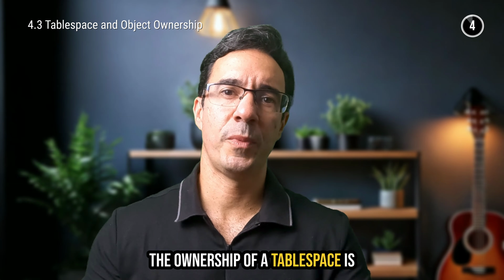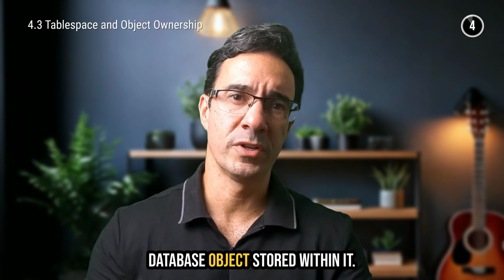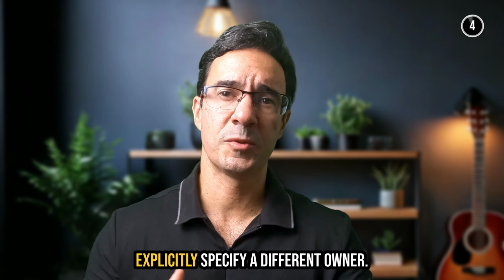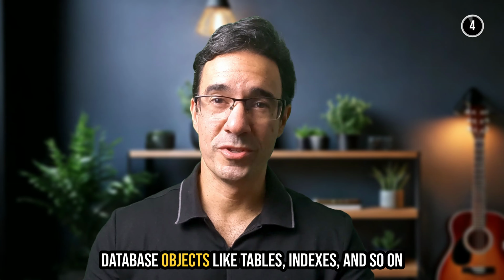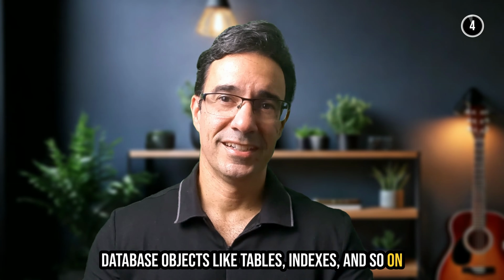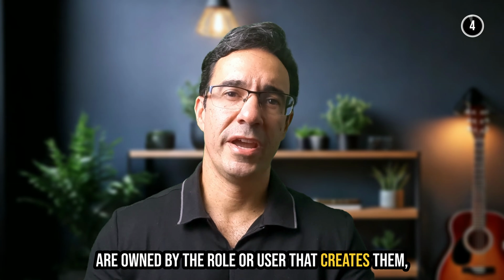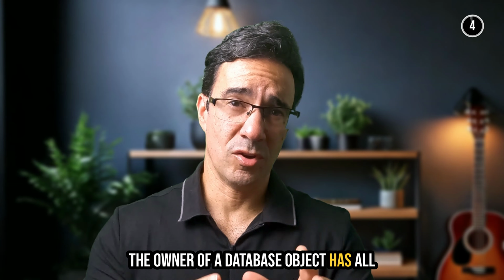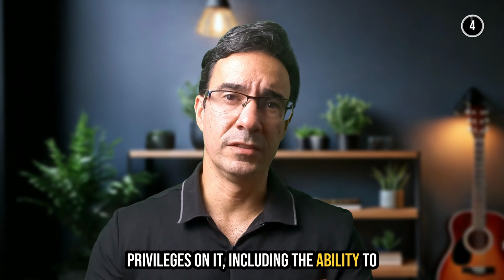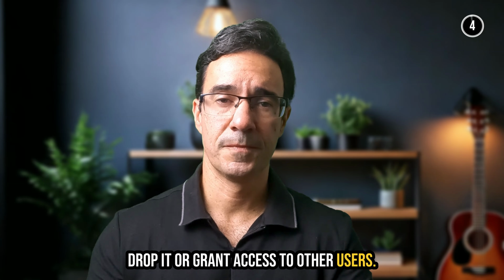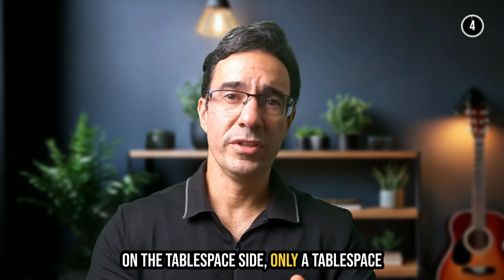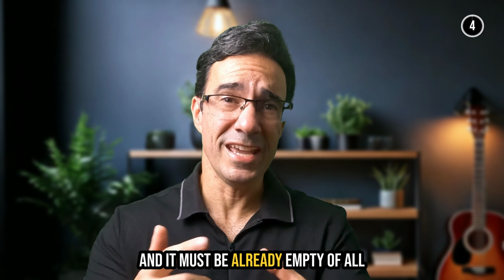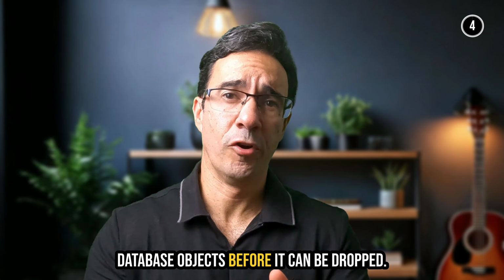The ownership of a tablespace is separate from the ownership of the database objects stored within it. When you create a tablespace, you become its owner unless you explicitly specify a different owner. Database objects like tables, indexes, and so on are owned by the role or user that creates them, regardless of which tablespace they are stored in. The owner of a database object has all privileges on it, including the ability to drop it or grant access to other users. On the tablespace side, only a tablespace owner or superuser can drop a tablespace, and it must be already empty of all database objects before it can be dropped.